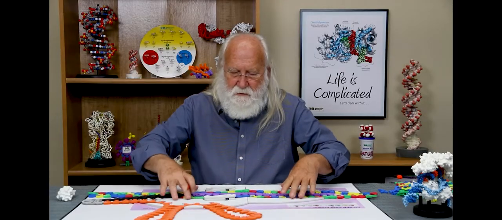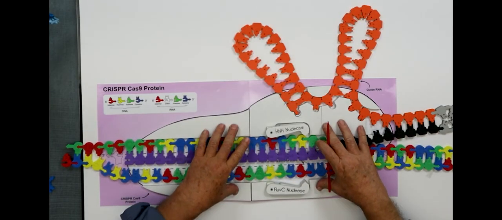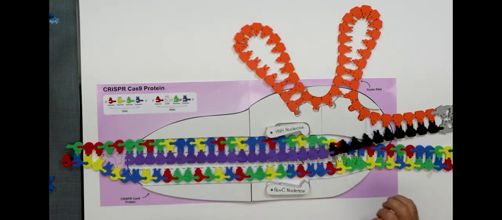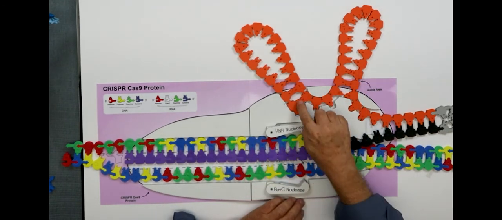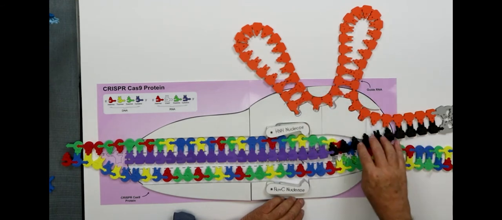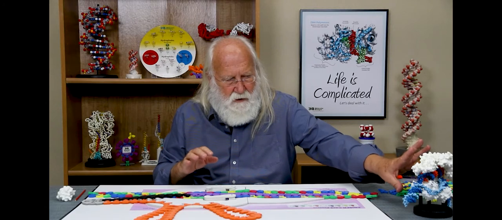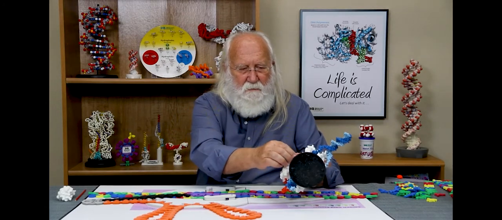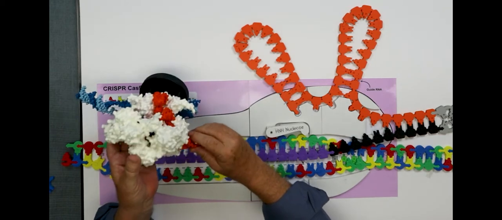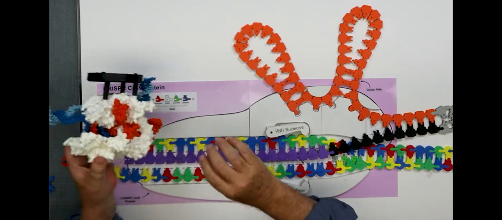So again, the white is the schematic Cas9 protein. And then the guide RNA, just as in the previous adaptive immunity kit, is represented by 3 different colors of foam. In this model, all of the RNA is orange. And I'll just point out again that RNA folds up into a complex 3D shape just like protein.